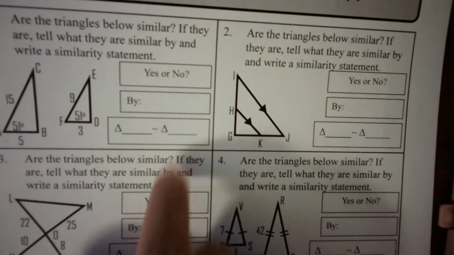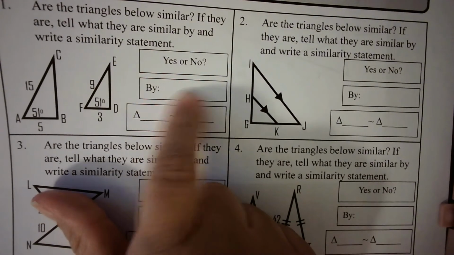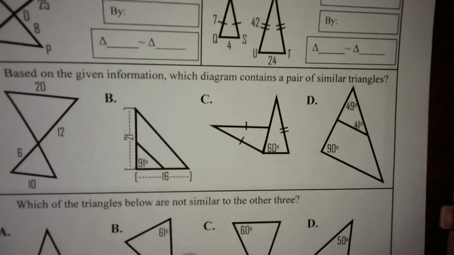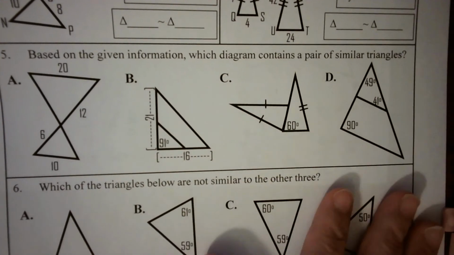Alright, so please don't forget to tell me if they are similar by what, so yes or no. And then if they are similar, you can write a similarity statement. So I think you should be okay with all of these. And then I'm looking just for one answer on problems 5 and 6.